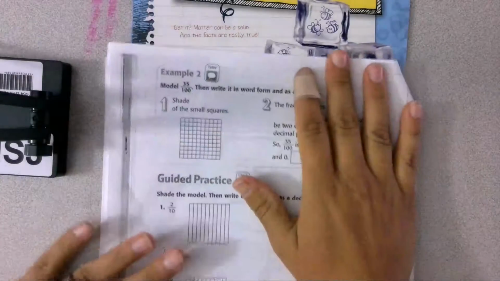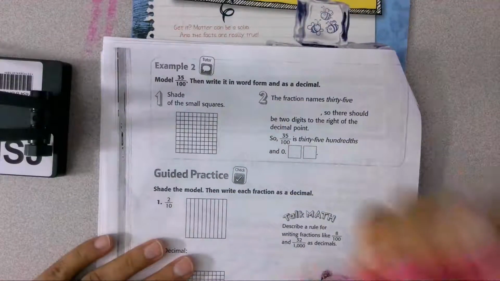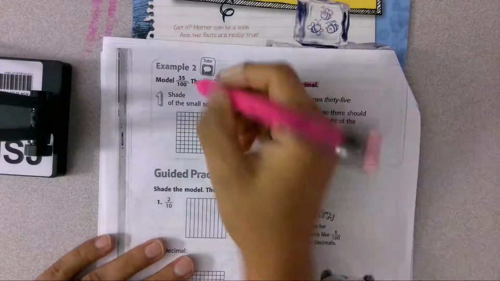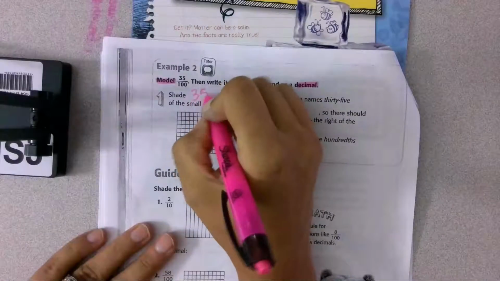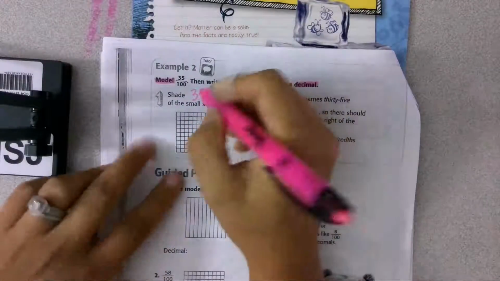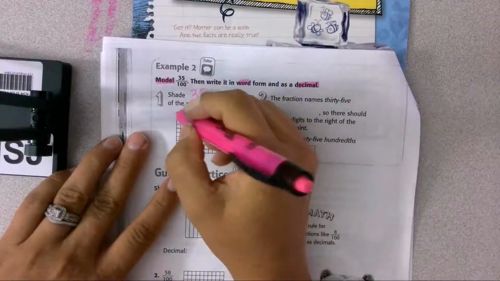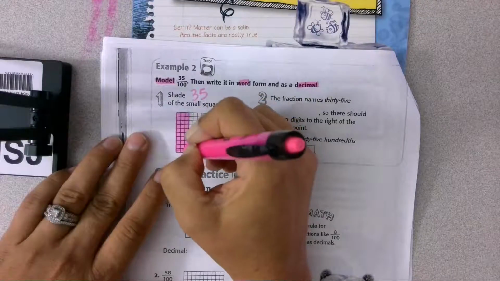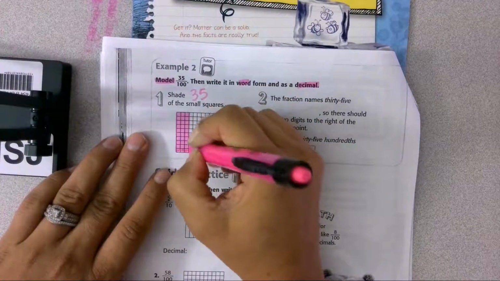Example 2. Model 35 hundredths. Then write it in word form and decimal form. So by model, we're shading it in, right? We have 35 of the small squares, but we know that the 3 also means 3 groups of 10. 10, 20, 30, with 5 individual squares. That ran into the other one a little bit.